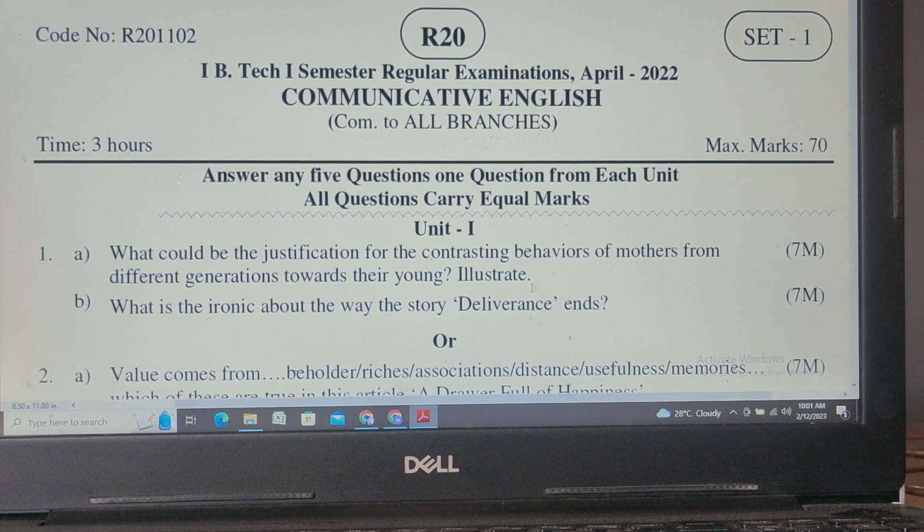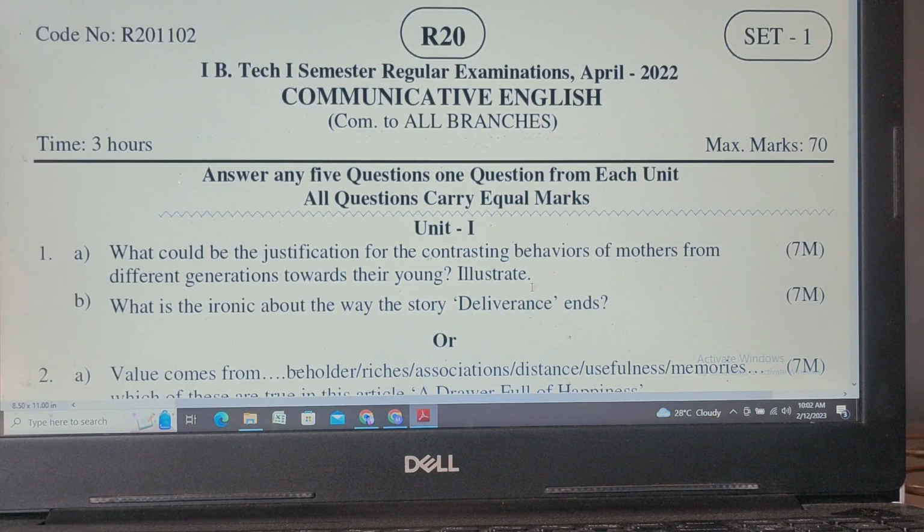Hello learners. After receiving many requests from my students to talk about the latest question paper which is posted in the JNTUK fast updates, I took up last year's paper, April 2022, and I'm going to analyze for you the latest model of the question paper with all the four sets. So don't panic. The task is as simple as before.